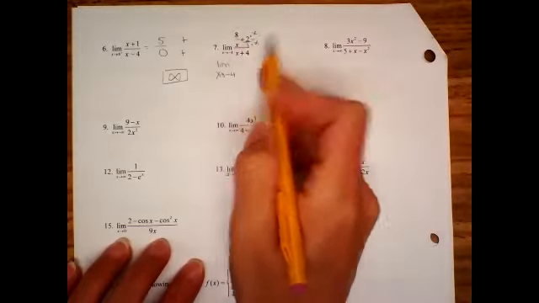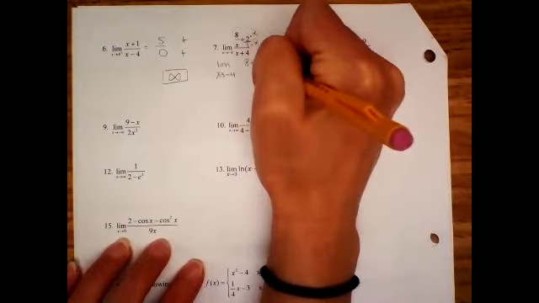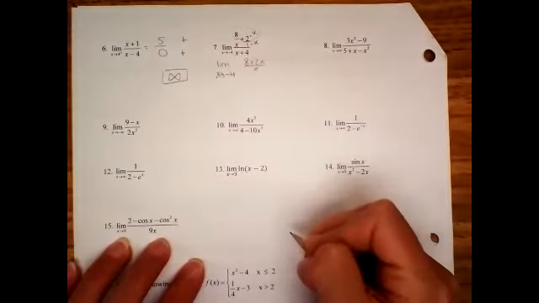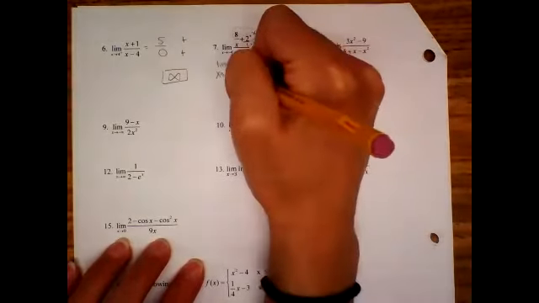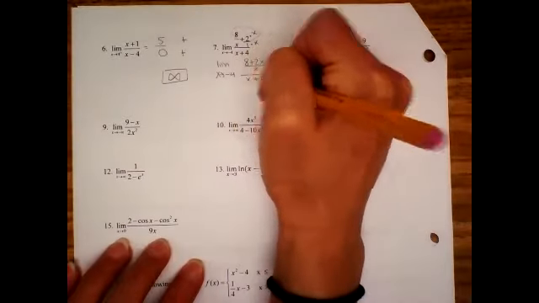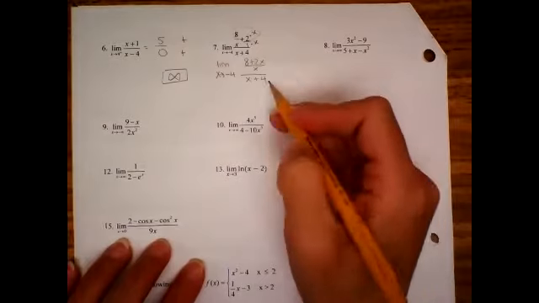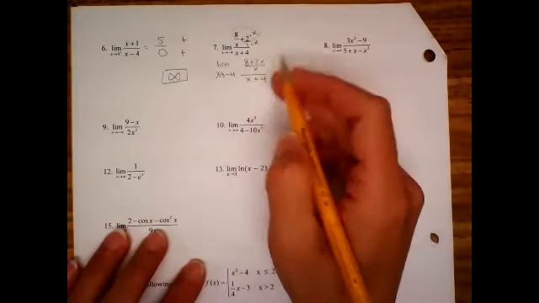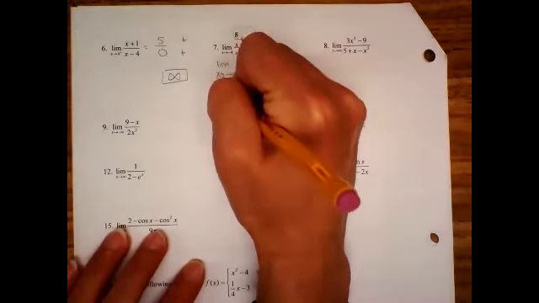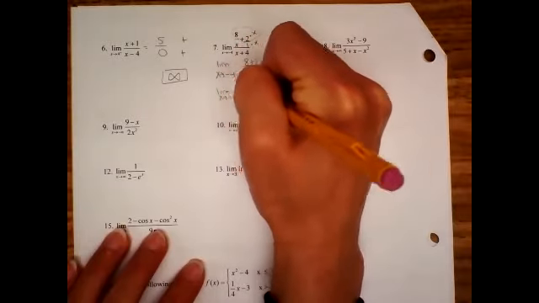So that would be 8 plus 2x over my common denominator of x. And then that is all over x plus 4. And so I want something to cancel, and I'm going to do that by factoring. So we're going to factor a 2 out of this.